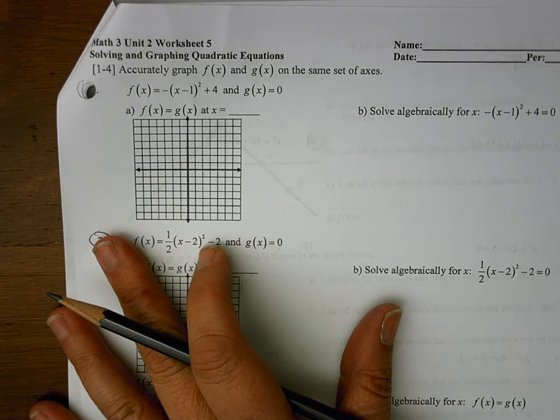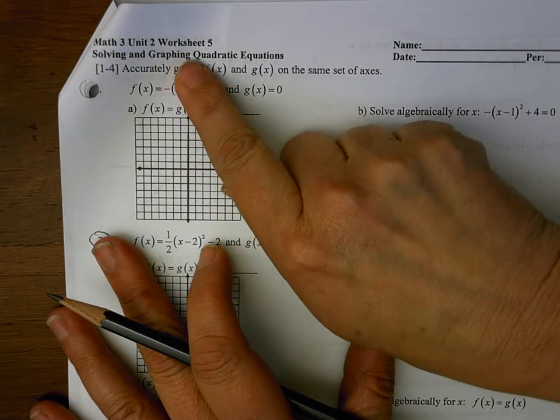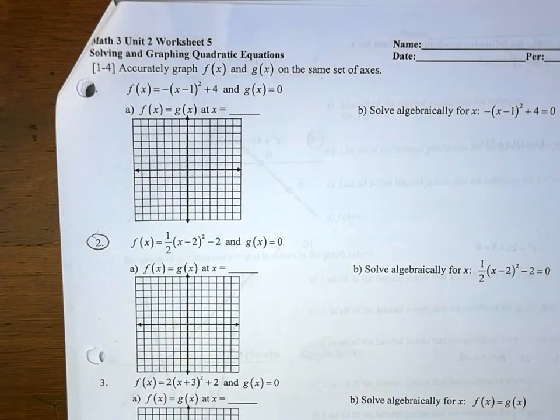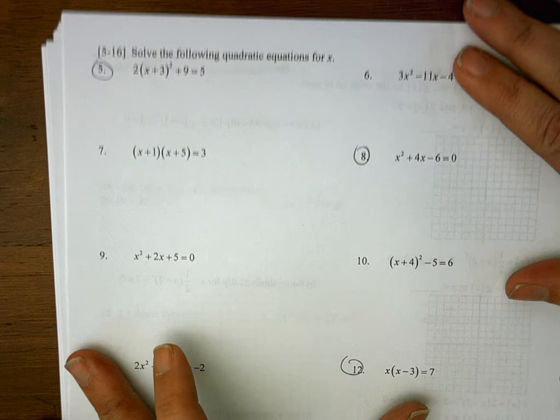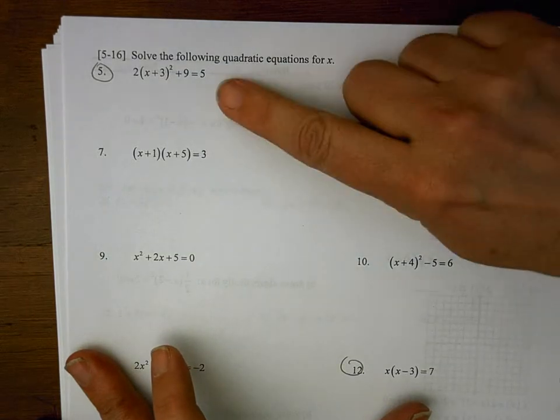This is the homework help for Math 3, Unit 2, Worksheet 5. So Math 3, Unit 2, Worksheet 5, solving and graphing quadratic. So I'm going to start with a question on the back side. So we're going to start with question number 5.